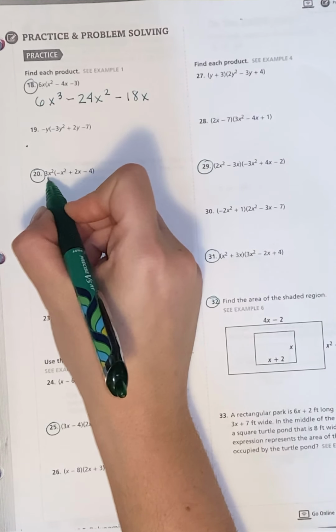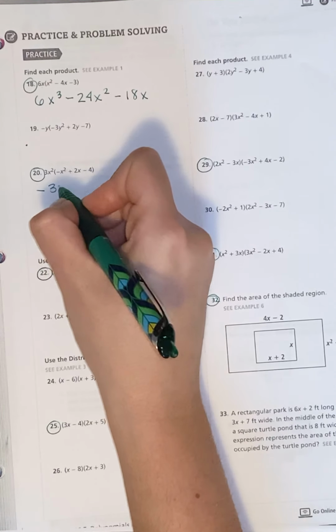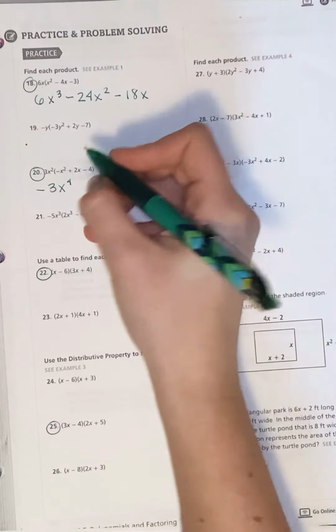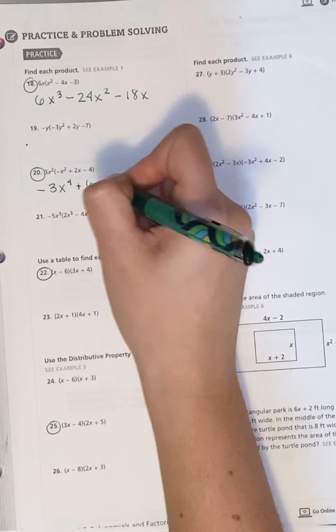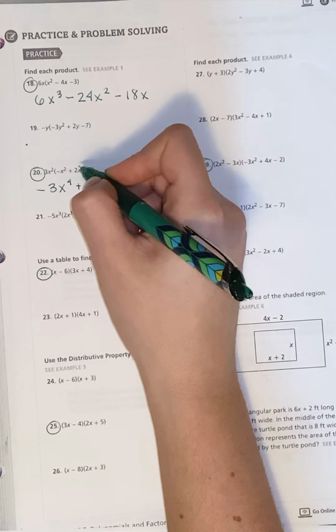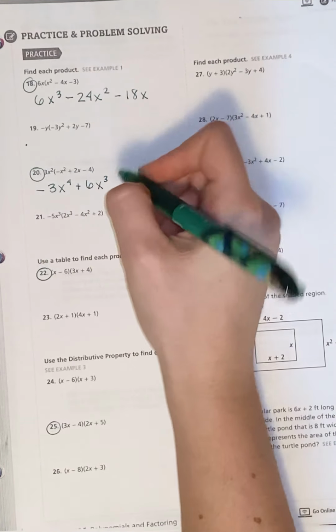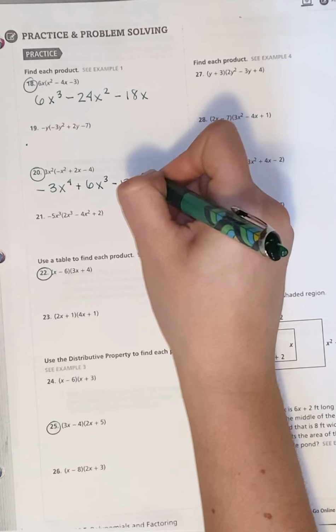This one is negative term, so you have -3x to the 4th because both of those are squared, so we add the 2's, plus 6x, 2 plus 1, so that's cubed, and then 3 times -4 is -12x squared.